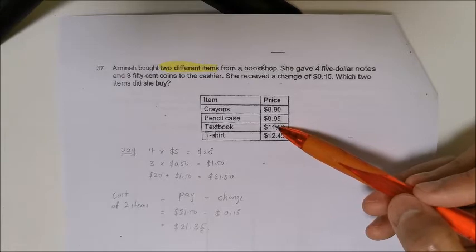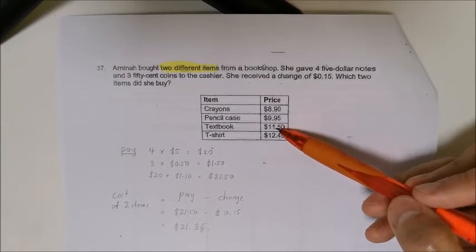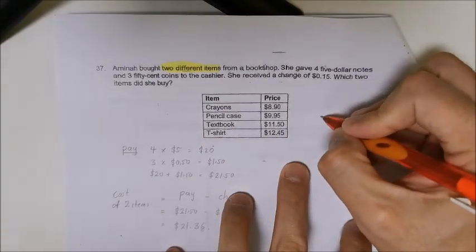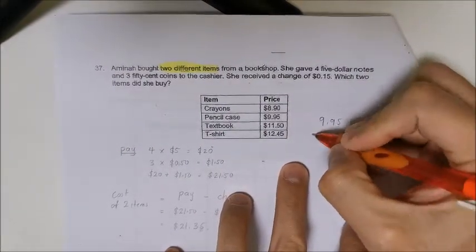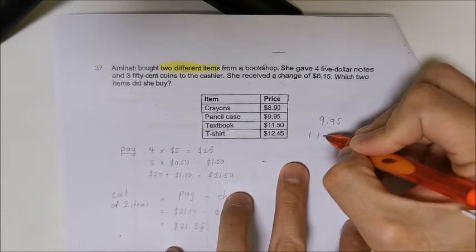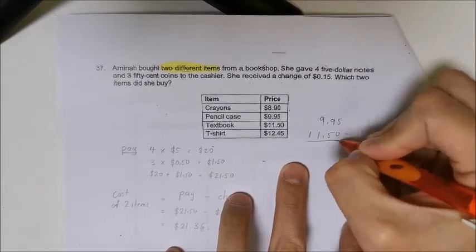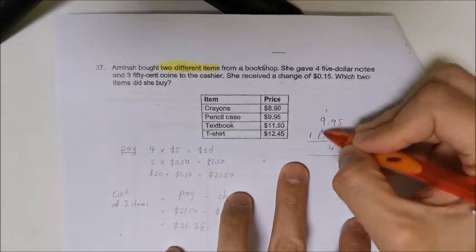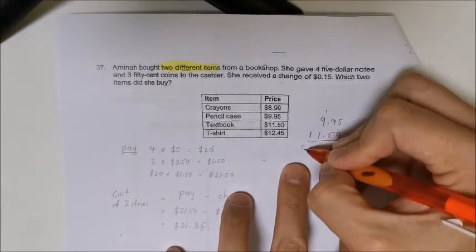Maybe we can try. If you add up these two, $9.95 plus $11.15, 50 cents is 5, 4 plus 1, $21.45.